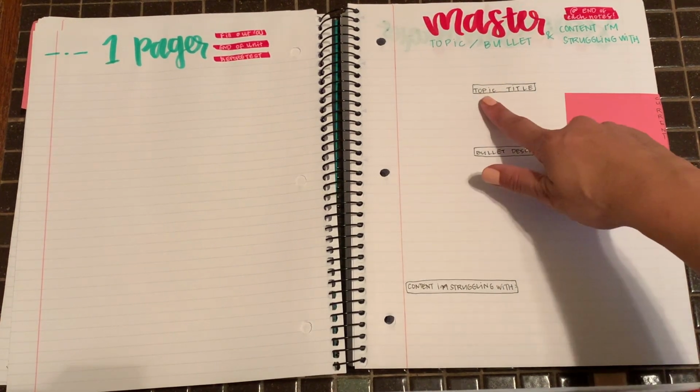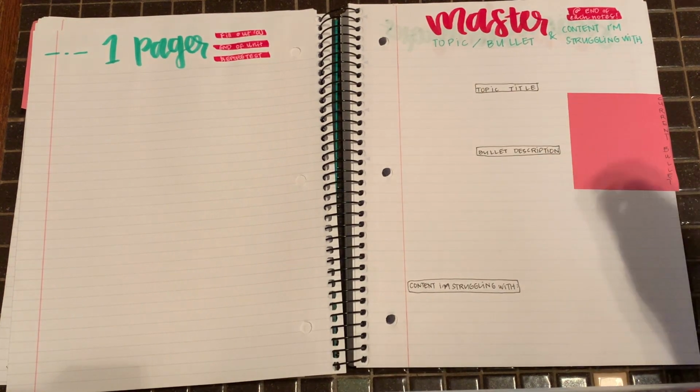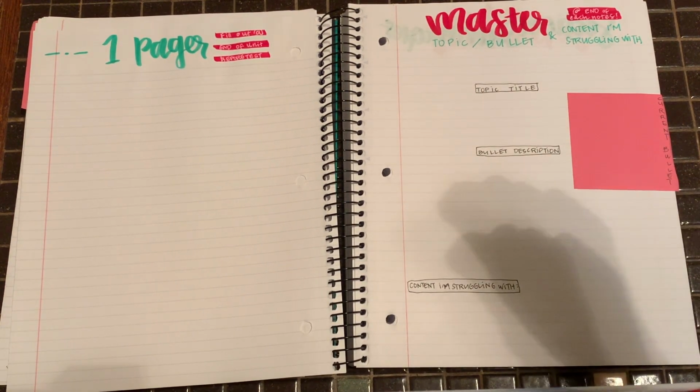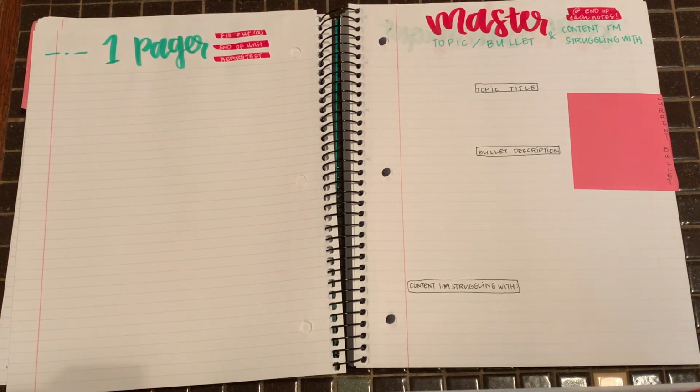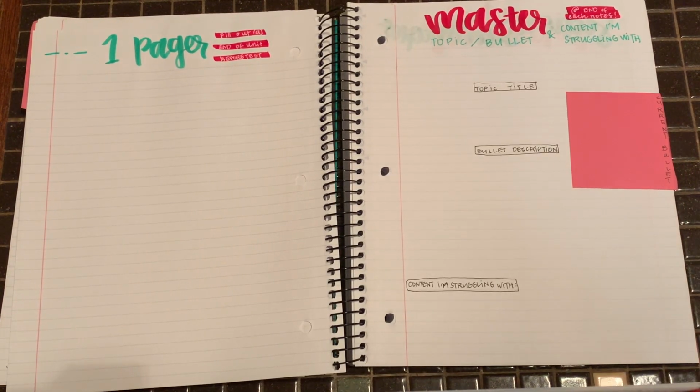And so what we'll do is we'll write out the topic title, we'll write out the bullet description, and then every class period we'll add the important vocab or important content that answers that portion of the topic or that portion of the bullet. And I really suggest color coding so that way it's very clear where the emphasis of each bullet is in each section.